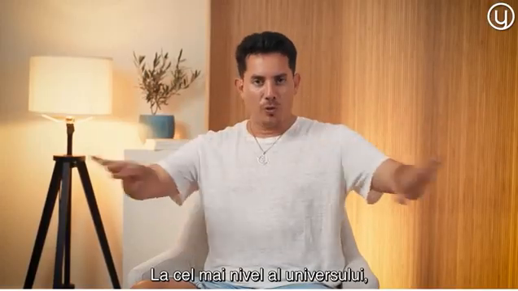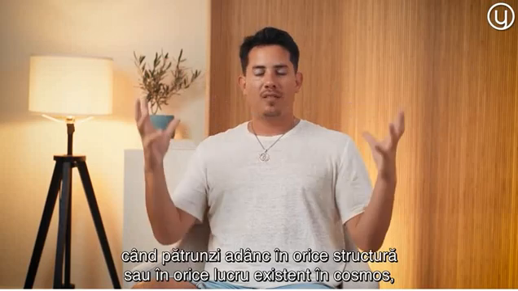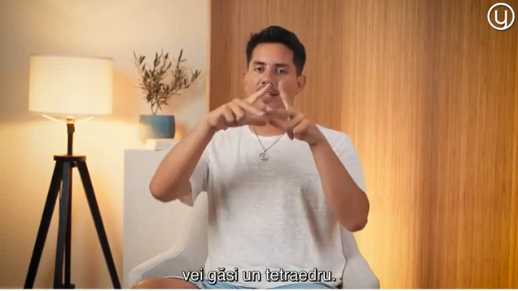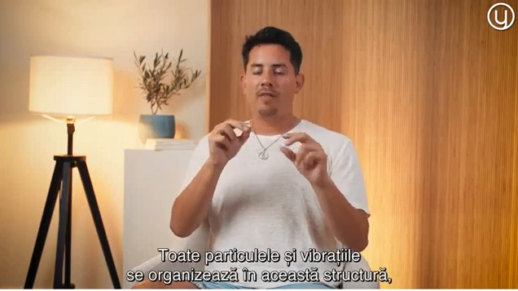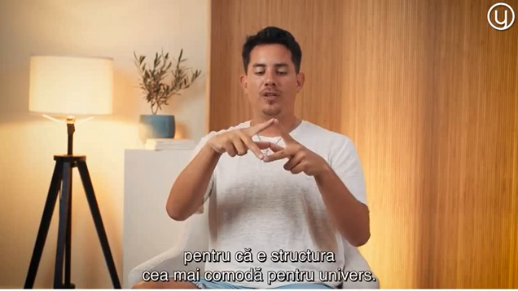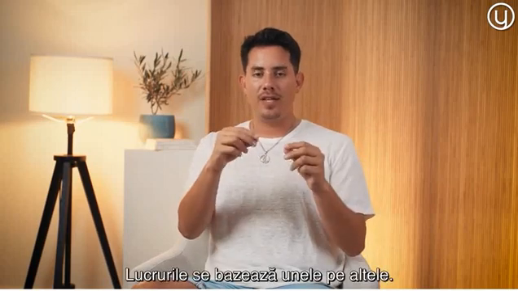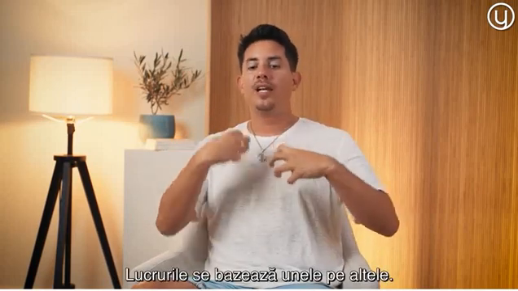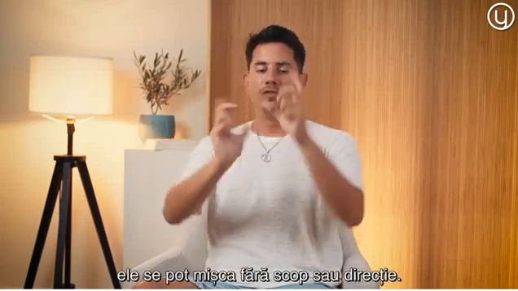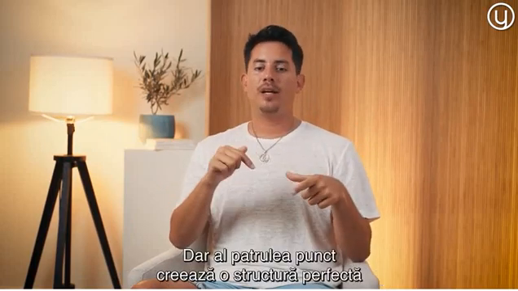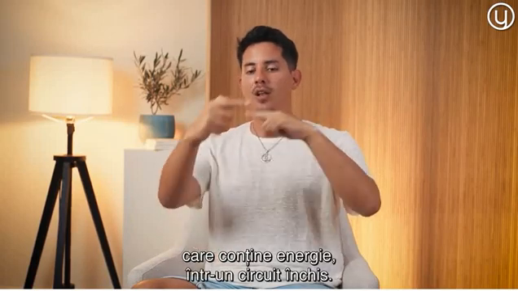As tiny as you go to the entire universe, when you go deeper into every structure or anything that exists in the universe, what you will find is a tetrahedron. So all the particles, vibration, everything organize itself in this structure because it's the most relaxing structure for the universe, because everything can rely on one another. Without one of those lines or one of those nodes, it can move without any purpose and direction. But with the fourth one, it creates a perfect structure that contains energy in a locked circuit.